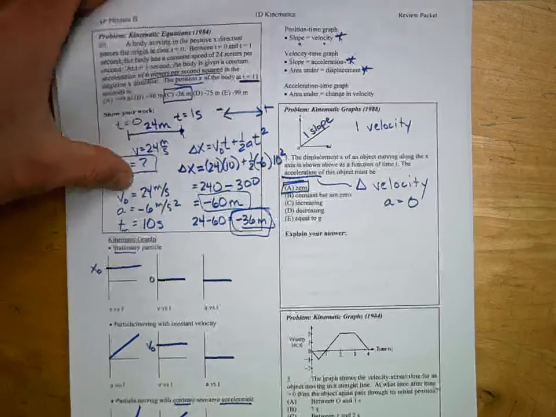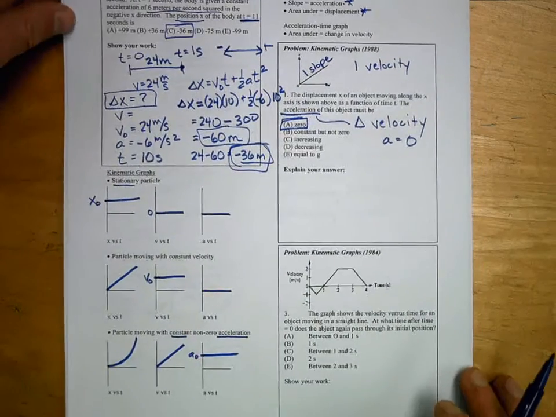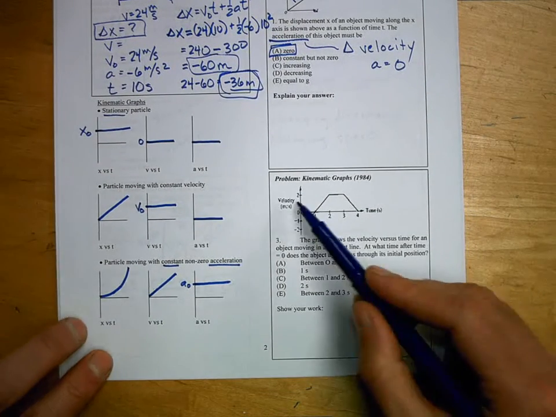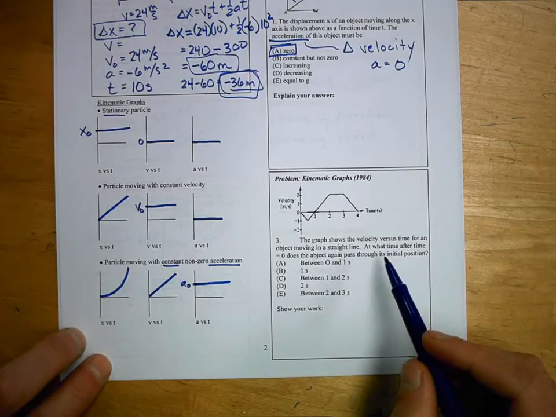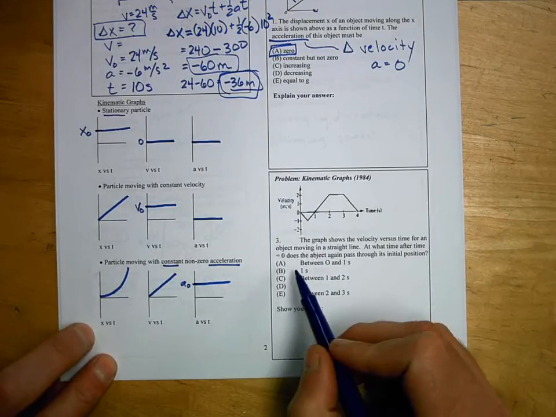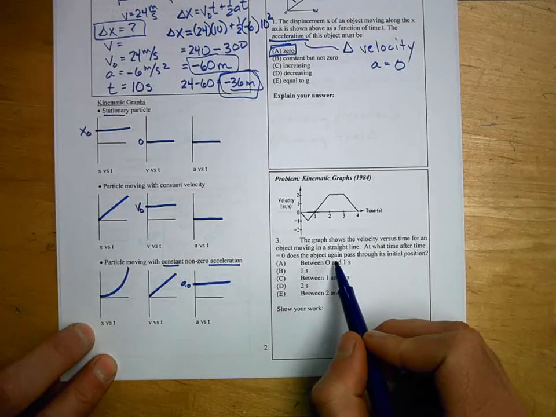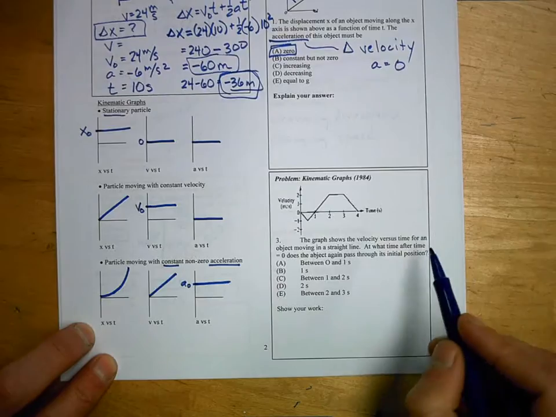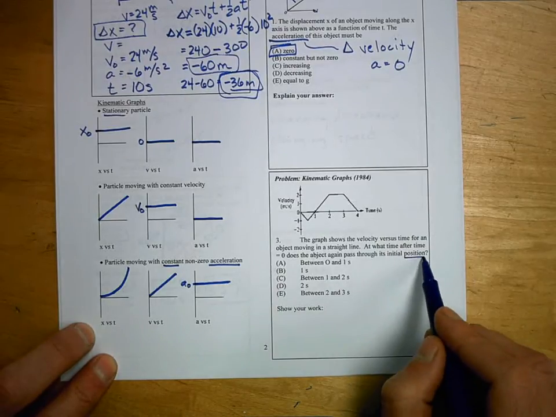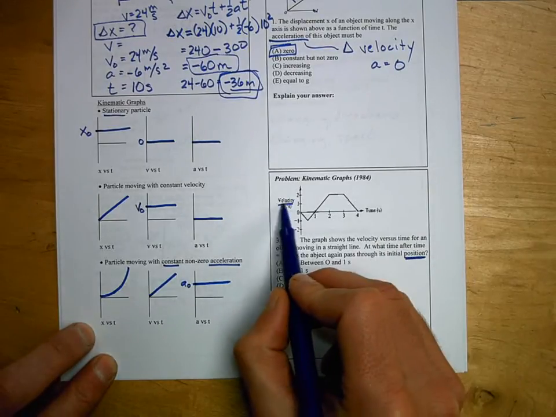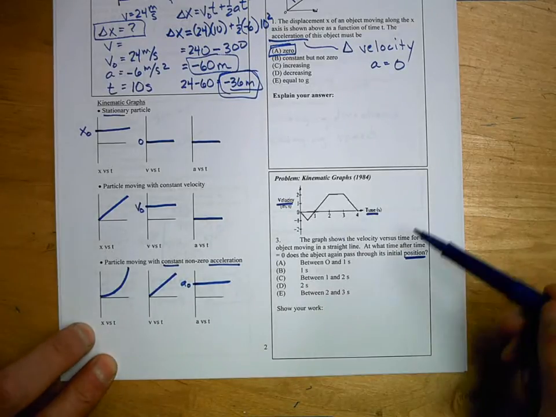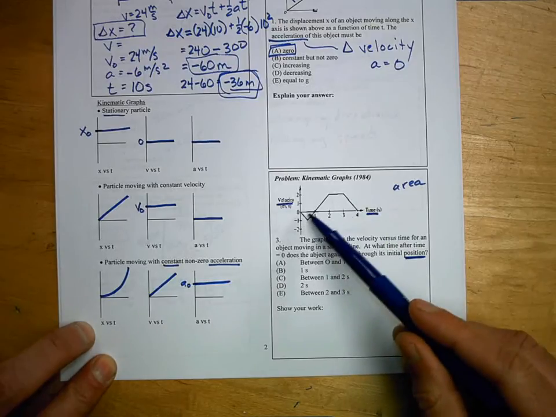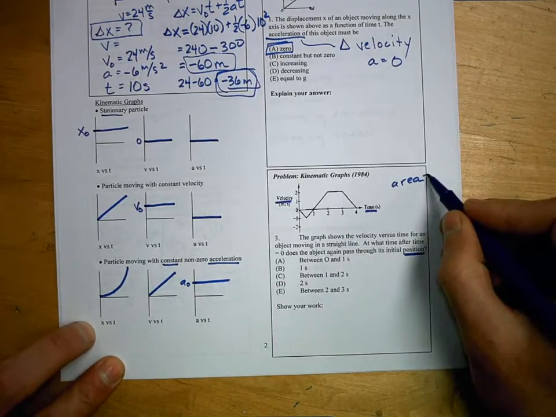Moving on to the second problem. Here we have a velocity time graph, and it's asking at what time after time equals 0 does an object pass through its initial position. Okay. So since it's asking about position, and I see that it's a velocity time graph, I know that I'm going to be looking at area, because the area under a velocity time graph equals the displacement.